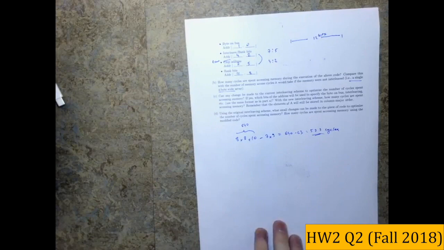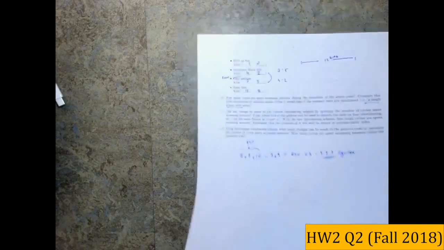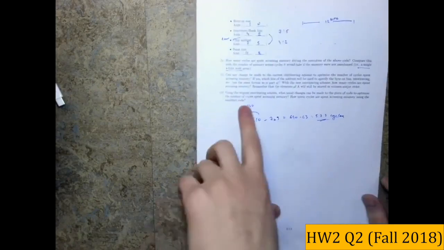By accessing this array, we will go to different banks for consecutive elements in row major order, and then switch to the next row. Basically, we'll have a lot of bank level parallelism.